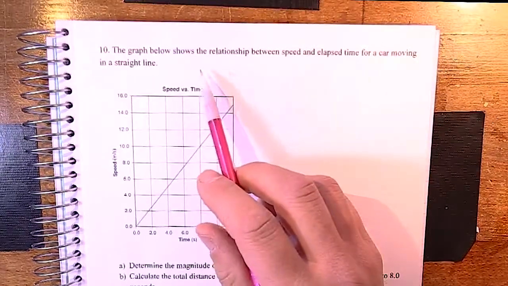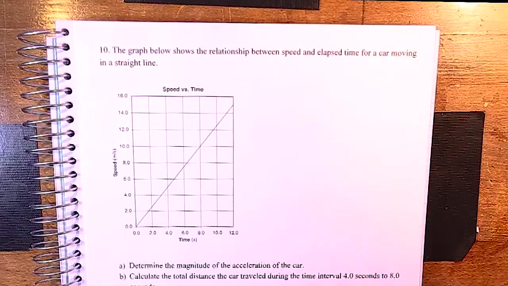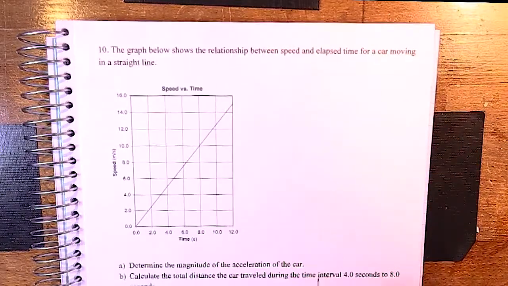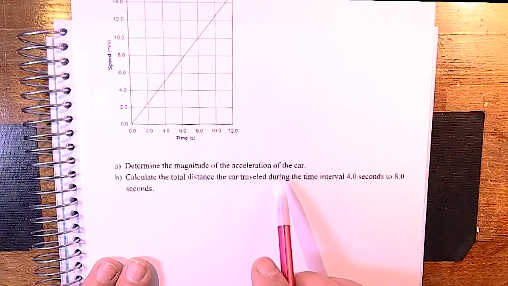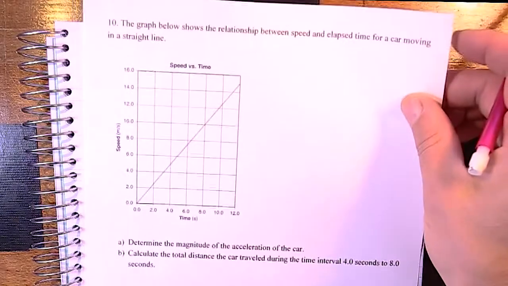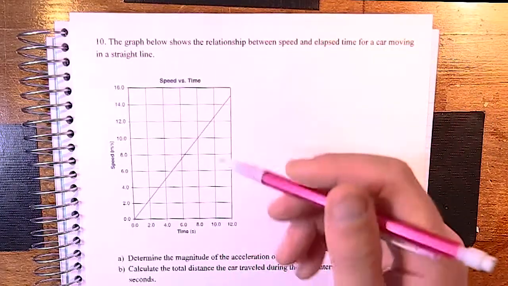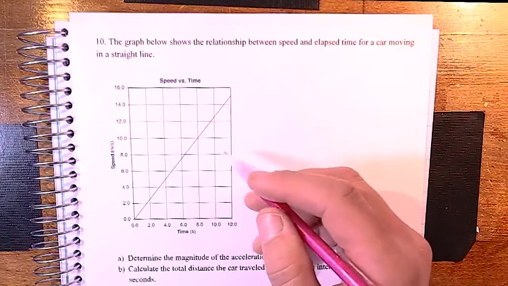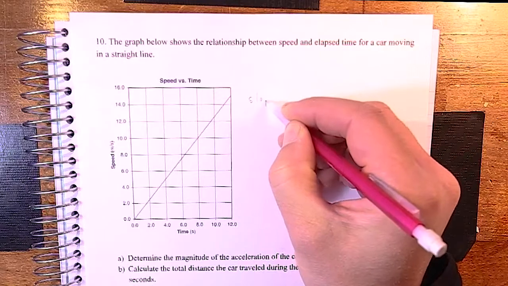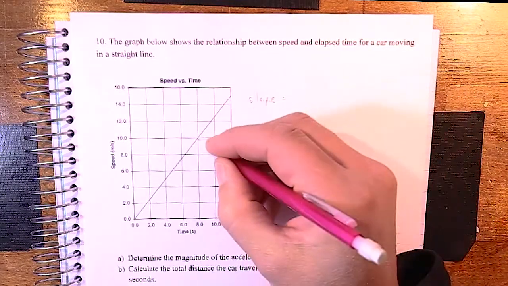Okay, so we have a graph of speed and time for a car moving in a straight line. So the car is going faster and faster. And the first question says, determine the magnitude of the car's acceleration. Well, we know that on a velocity time graph, the slope of the line is equal to the acceleration. So we're going to find the slope, and we should pick a nice point here where it crosses the line evenly.